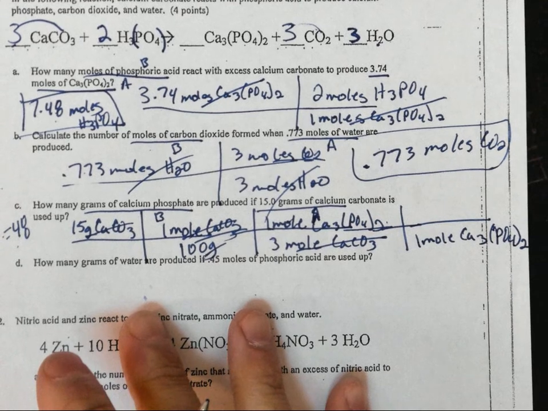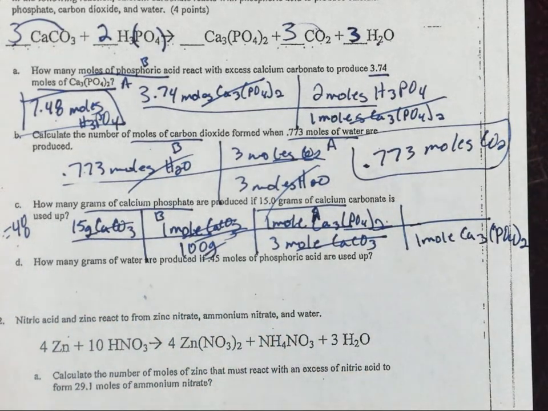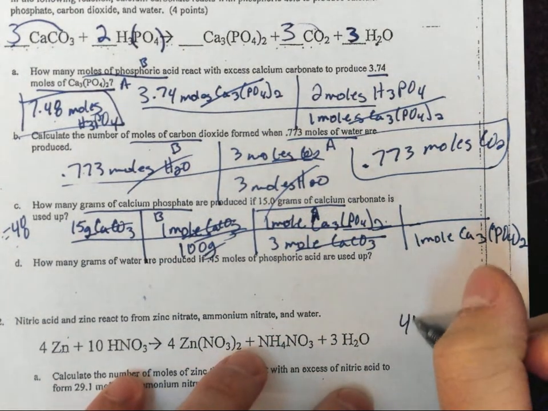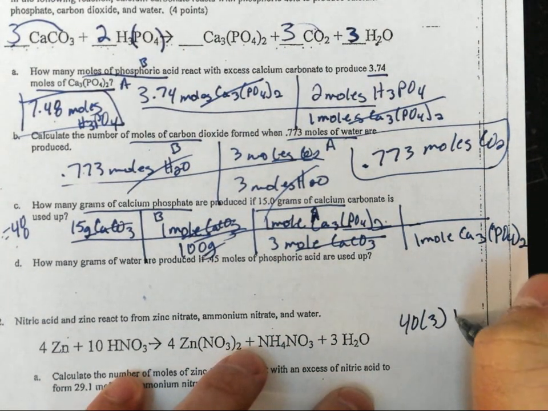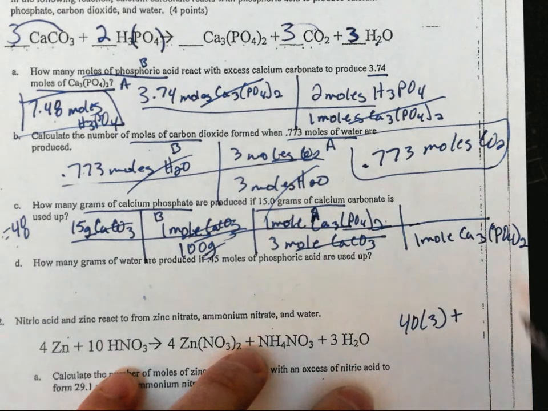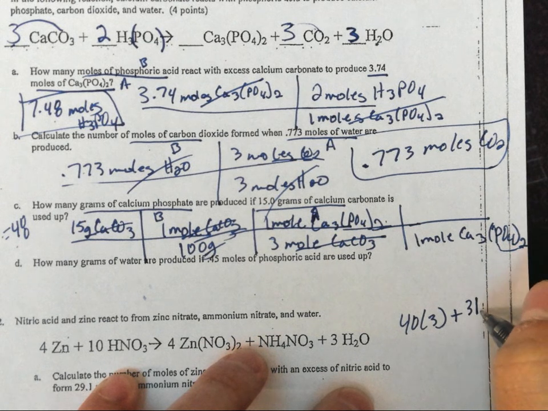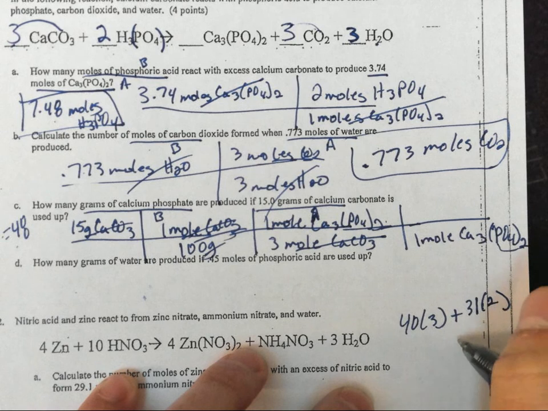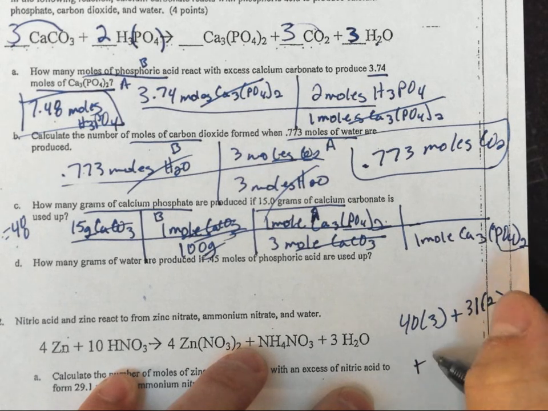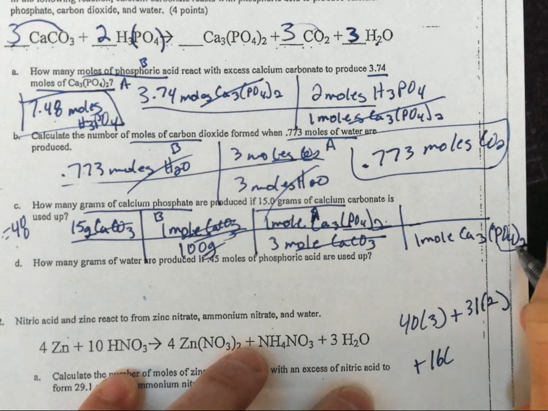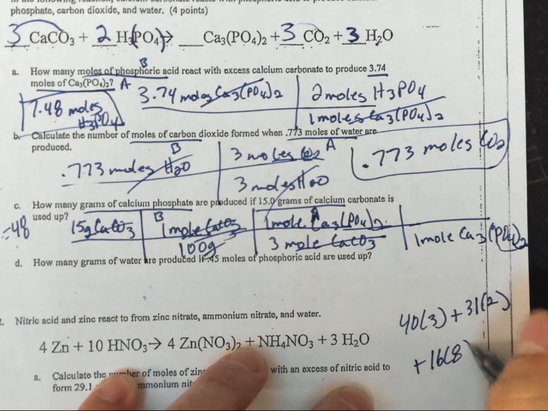So we've got 3 calciums, each of them is 40, plus this 2 distributes through to this phosphorus. Phosphorus weighs 30.97. We're going to use 31. We've got 2 of those. Plus, we've got 8 oxygens because it's 4 times 2, and each of them weighs 16.